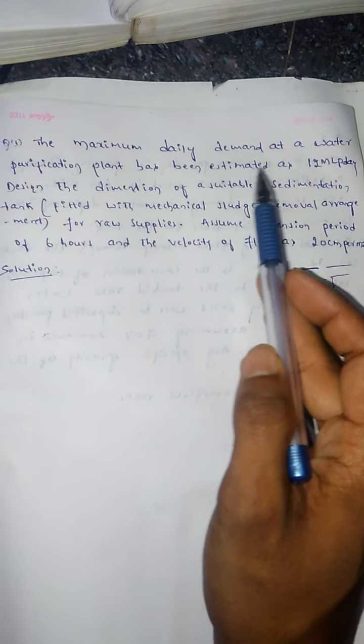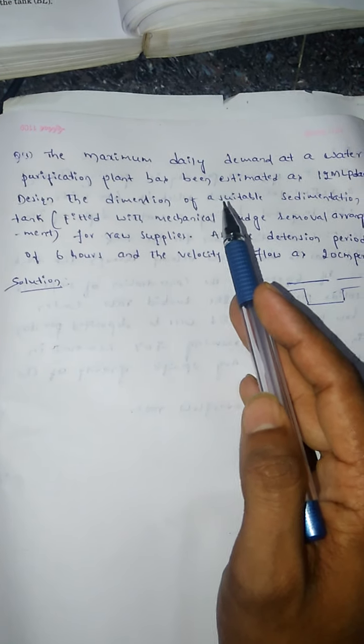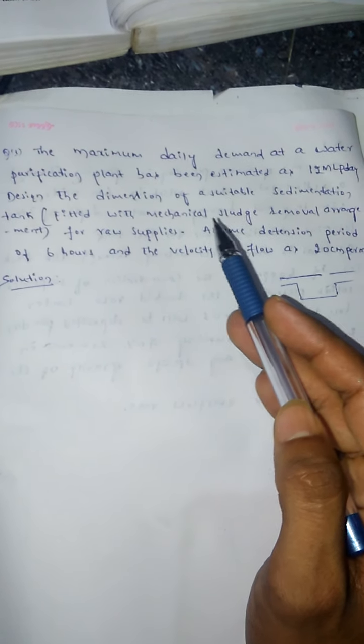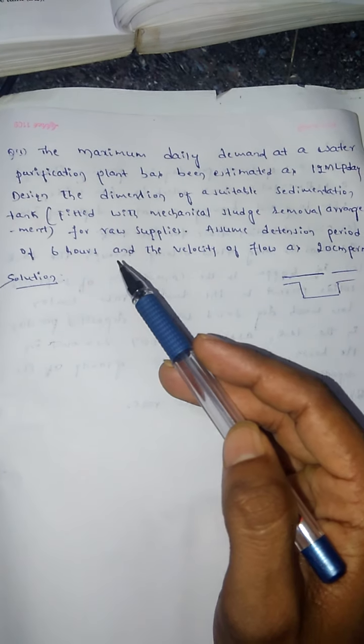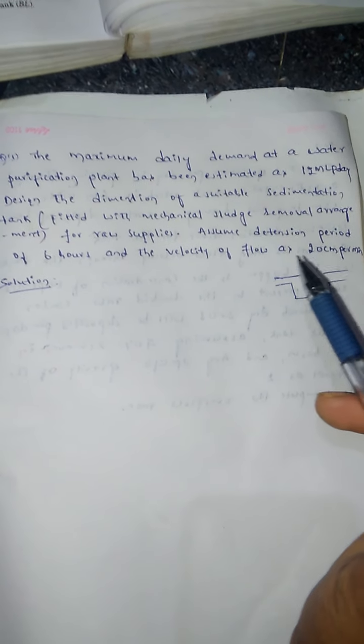Here, the problems on sedimentation tank. Question number one. The problem is like that. The maximum daily demand at a water purification plant has been estimated as 12 million liters per day. Design a suitable sedimentation tank fitted with mechanical sludge removal for raw supplies. Assume the detention period of 6 hours and the velocity of flow of 20 centimeter per minute.